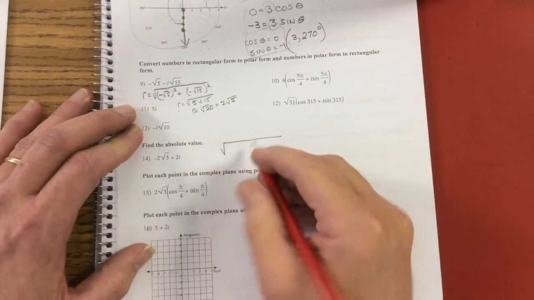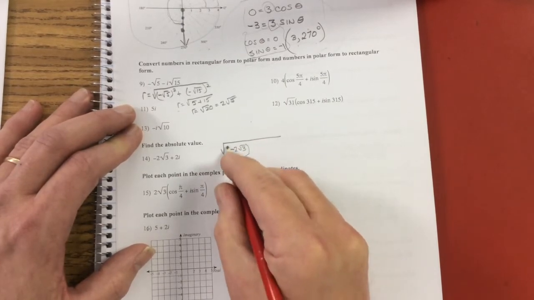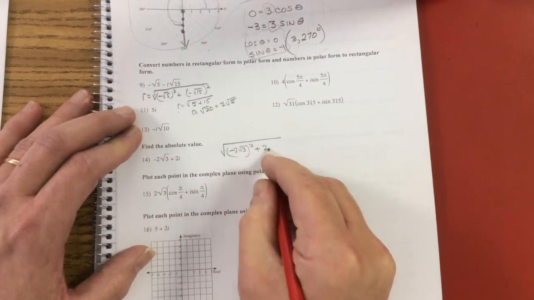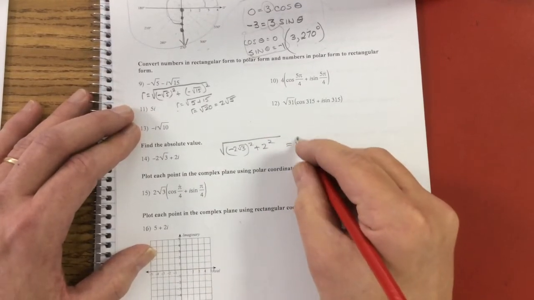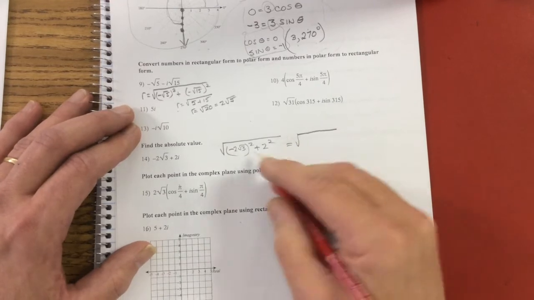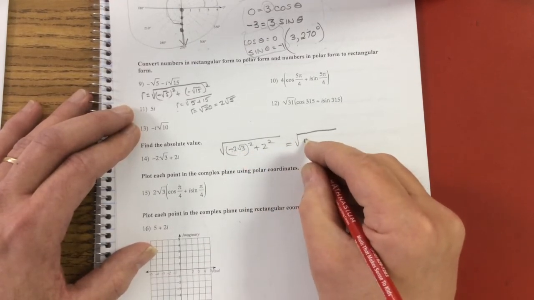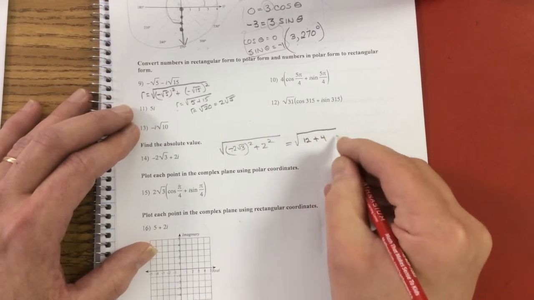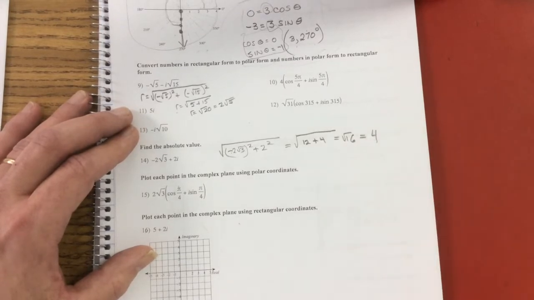How do you find the absolute value? The absolute value is going to be equal to that plus that. Is that right? Yeah. Okay. Which is going to be 4 times 3, so this is 12 plus 4, square root of 16, it's 4.